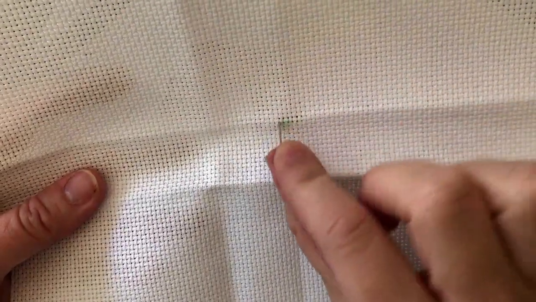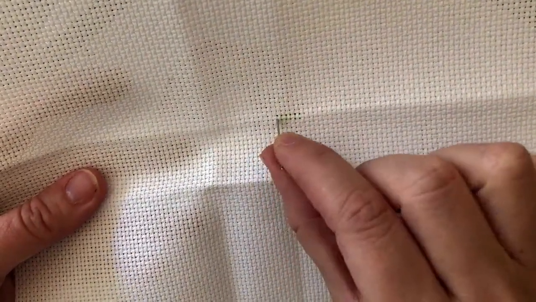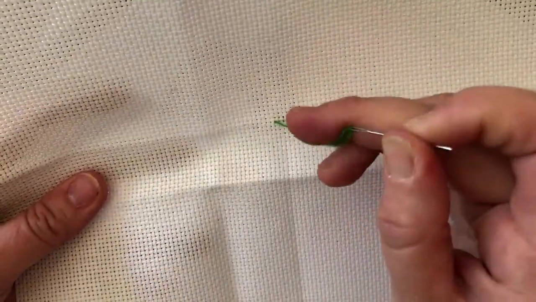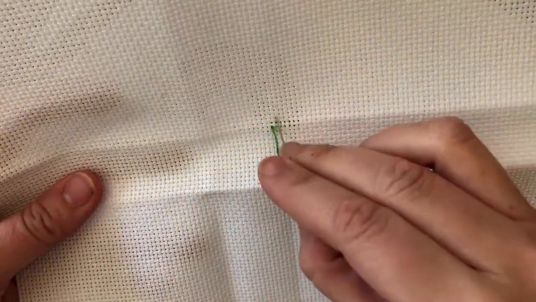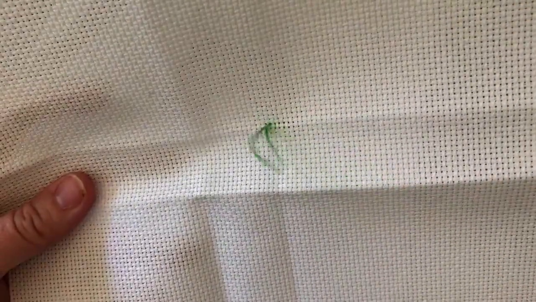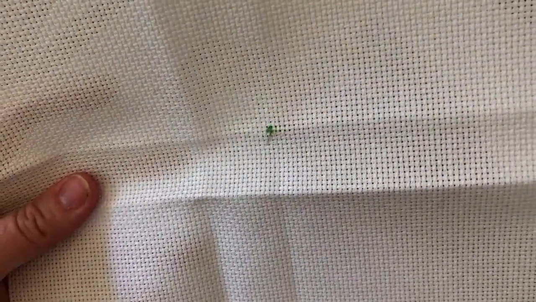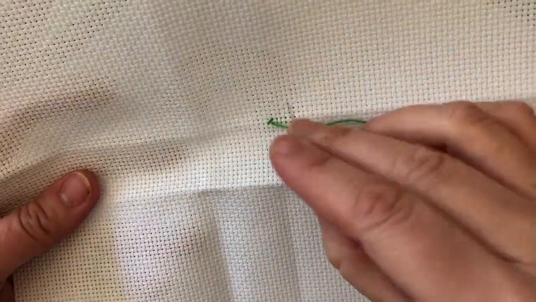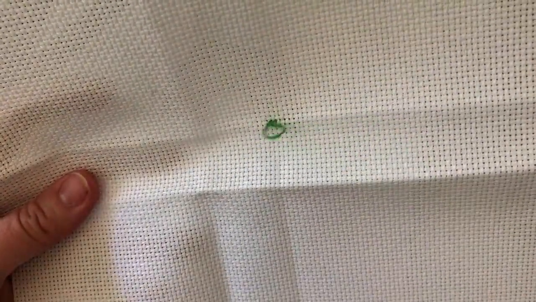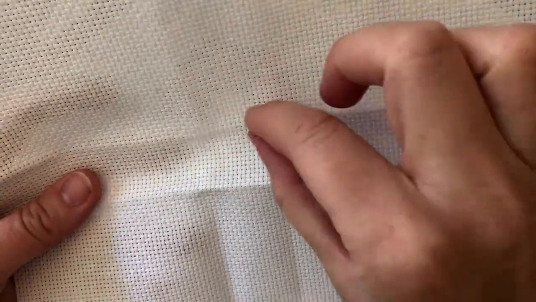So how we begin is I've moved over 2 from the center. From the bottom left, pull the thread through and go diagonal right to start stitching. So this row has 5 squares.